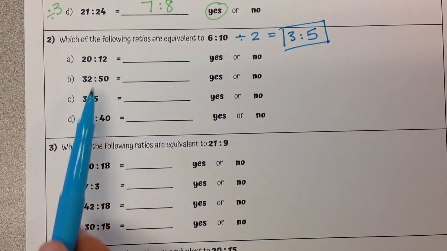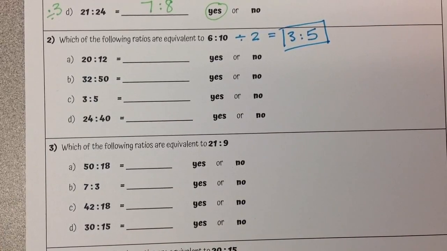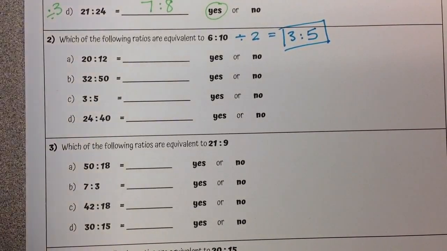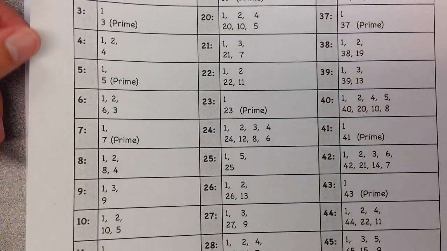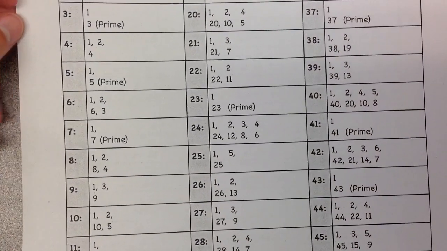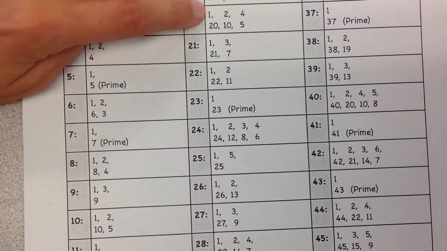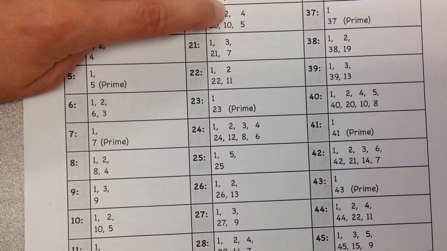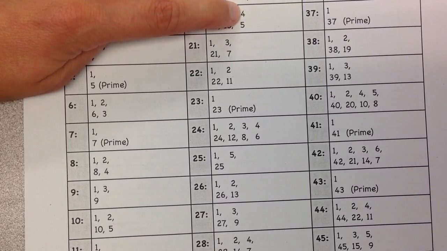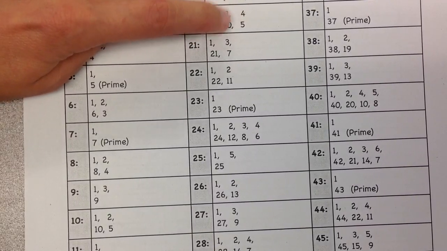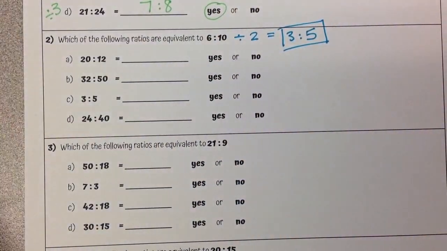We're going to see what matches up here. So 20 to 12. If we look at those two, I can't quite fit them both, but they do both divide by 1, 2, 4, not 5, not 10, not 20. So the highest number they both divide by is 4.